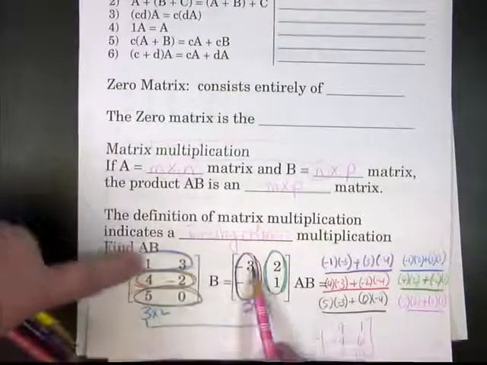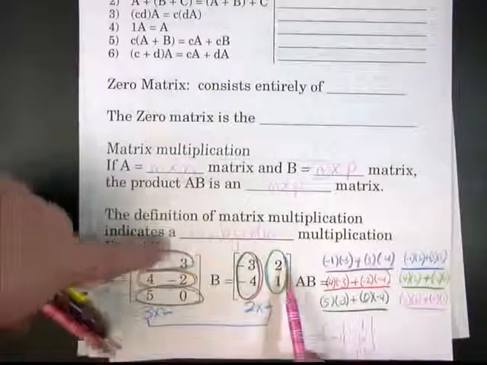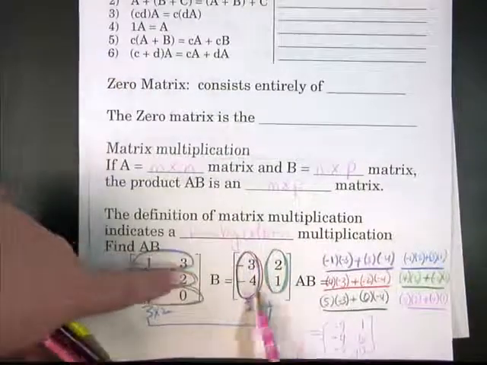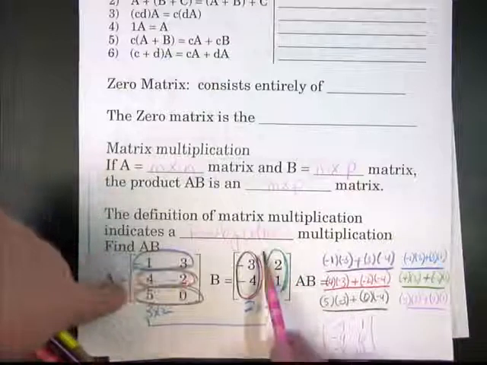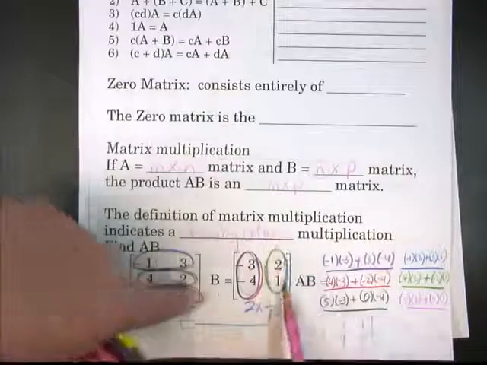But you have to multiply, add, multiply. Multiply, add, multiply. And it goes across and down, across and down, across and down.